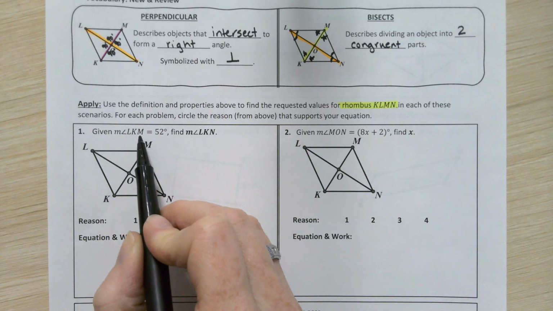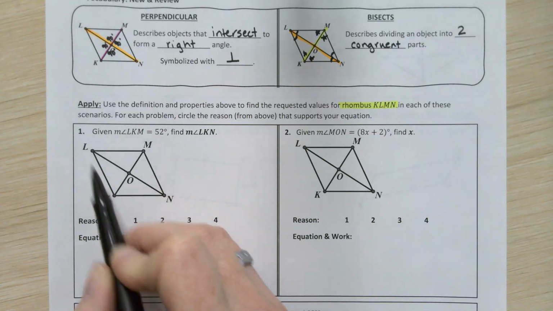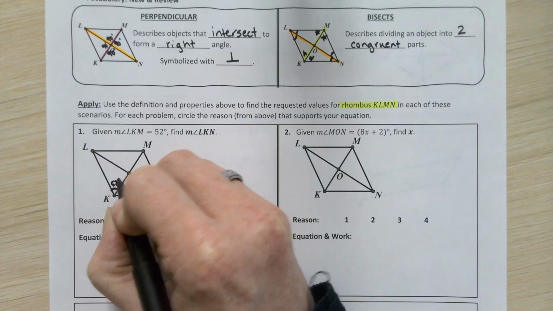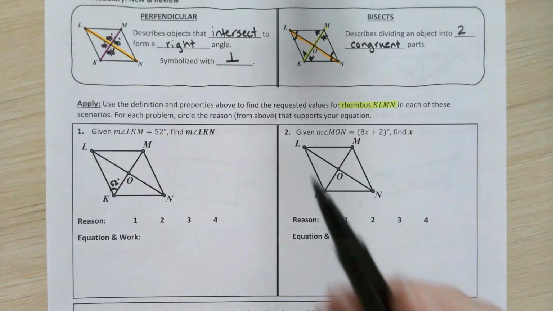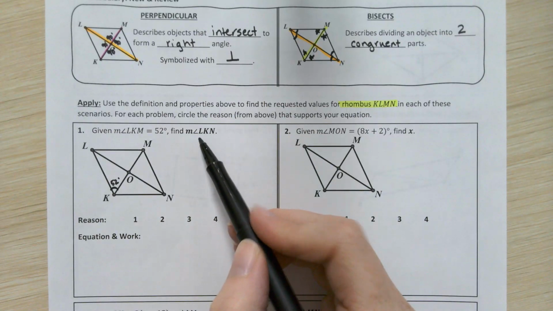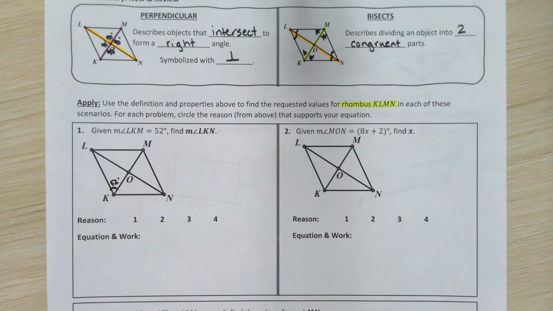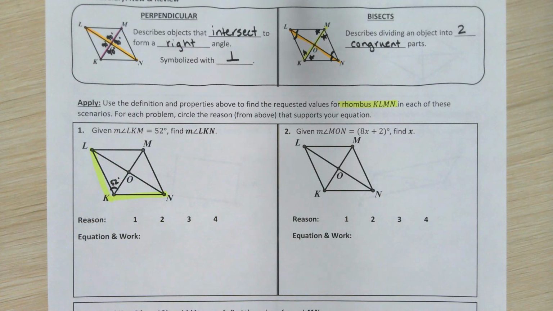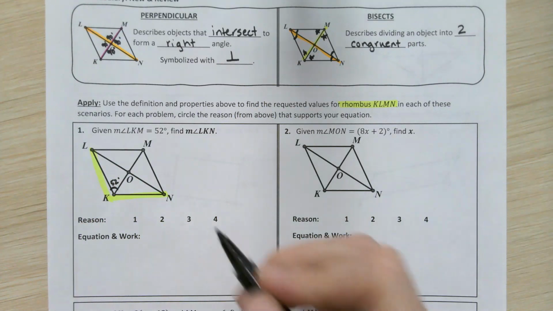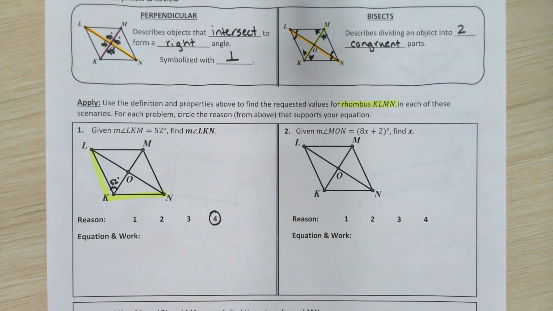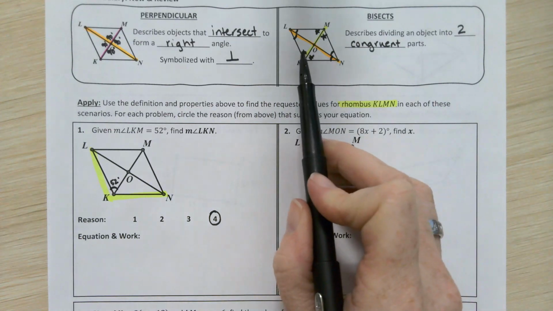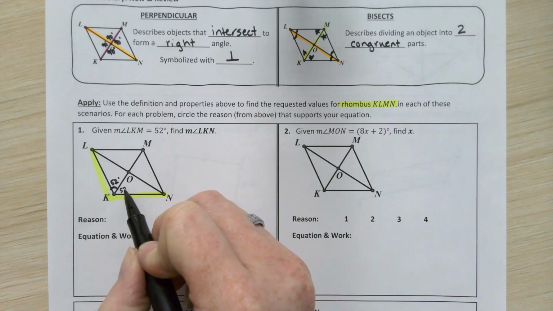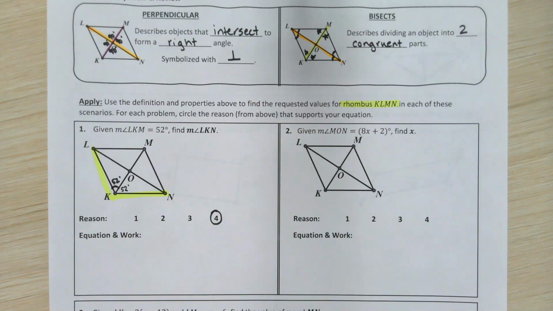Kicking us off is a piece of angle information. The measure of angle LKM, that's this portion, is 52 degrees. And they're asking us to track down the measure of angle LKN. LKN is that whole angle. So we're going to use that 4th property that we just discussed, where we showed that these 2 angles matched. That 52 can hop right across that diagonal and fill in that angle right next door.